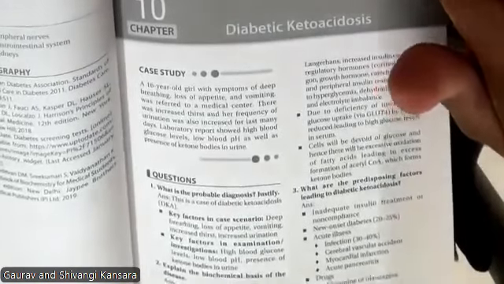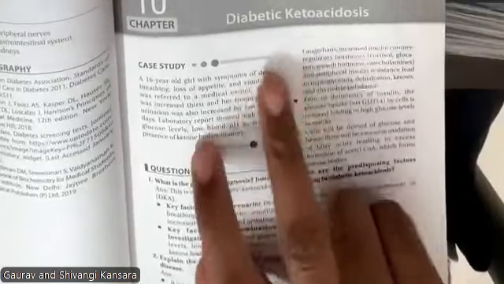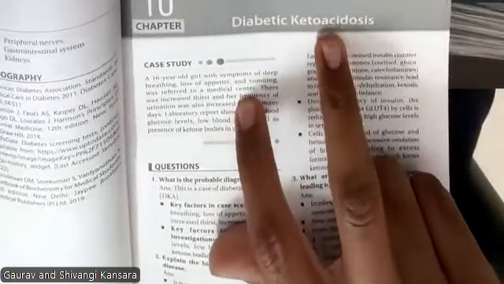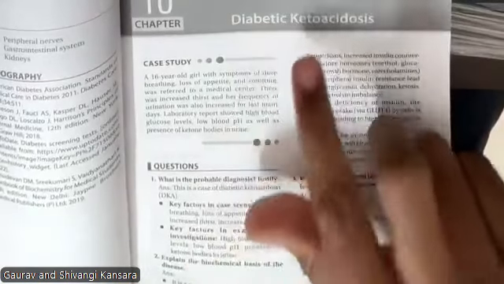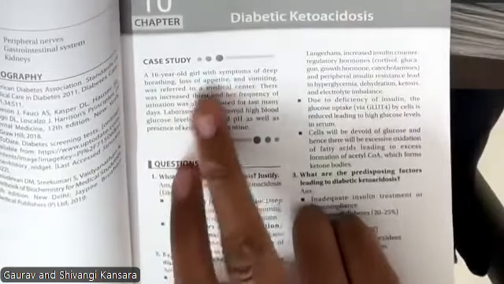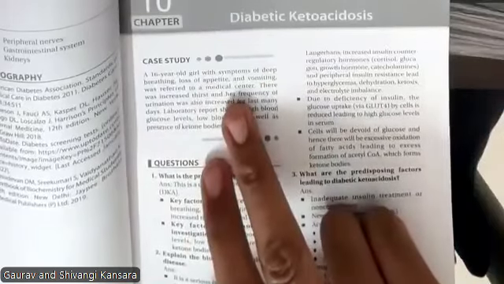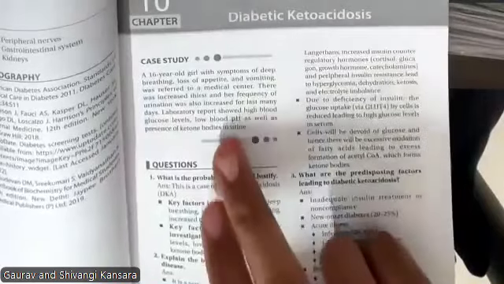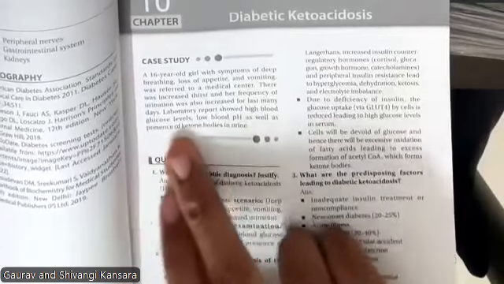diabetes mellitus type 2. What we also have is case of diabetic ketoacidosis. Okay, अभी जो ketoacidosis है, ये अपने आप में बीमारी नहीं है. This is a complication of uncontrolled diabetes. Okay, so diabetic ketoacidosis जो है, we look at the case study first. A 16-year-old girl coming with symptoms of deep breathing, loss of appetite, vomiting, referred to medical center. Increased thirst and frequency of urination was increased, and there is high blood glucose levels, low blood pH, as well as presence of ketone bodies in urine.